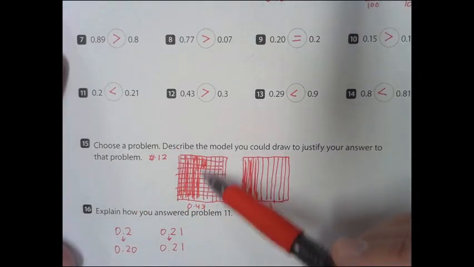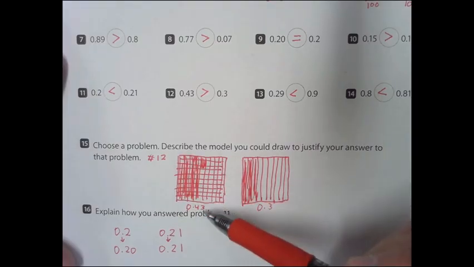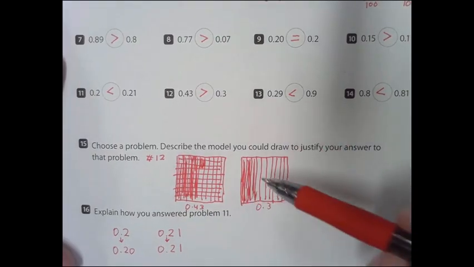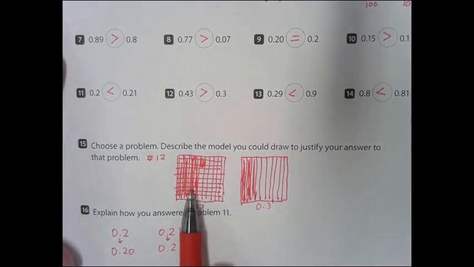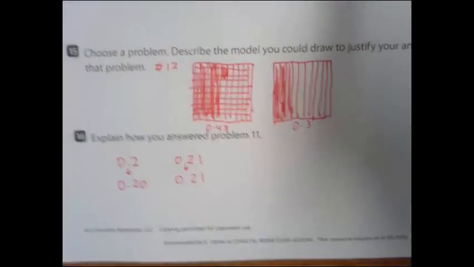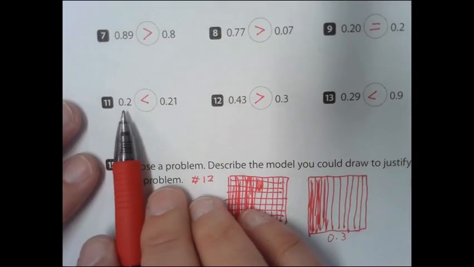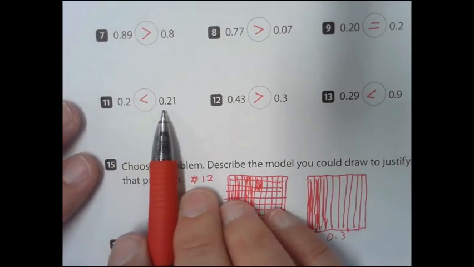So what I did is I just drew some place value blocks, and here is one that's represented by 43/100ths, right? And then here is 3/10ths. And you can see that 43/100ths is a little greater than 3/10ths. And explain how you answered problem 11. Well, 11 up here was 2/10ths and 21/100ths.